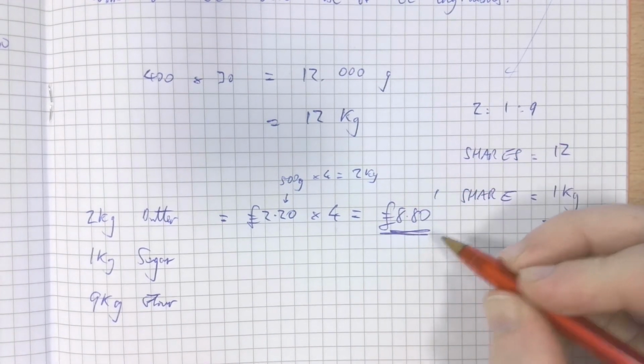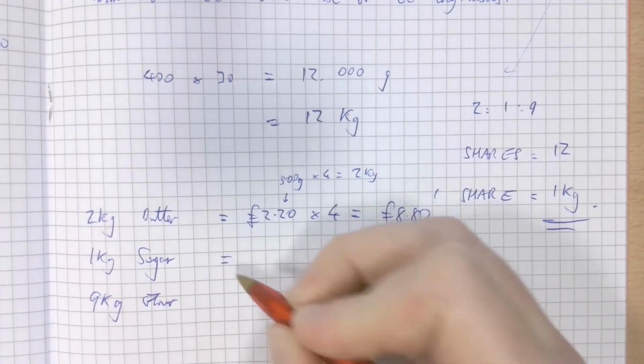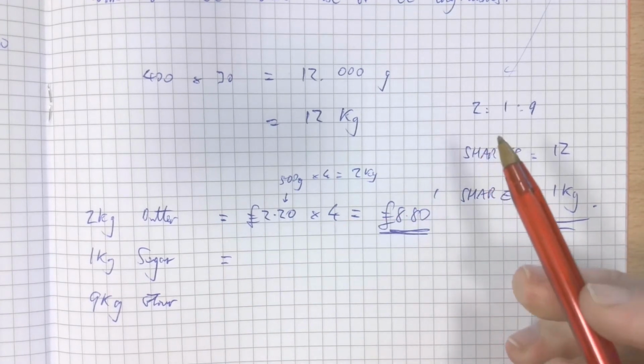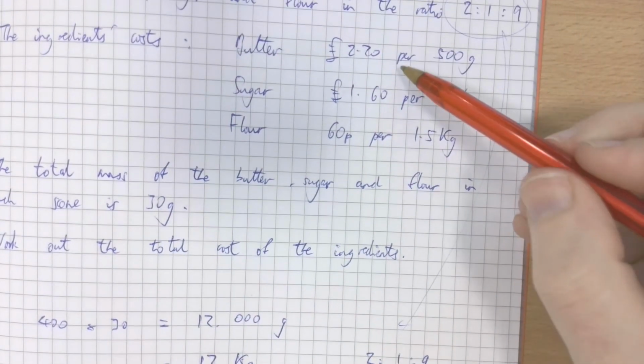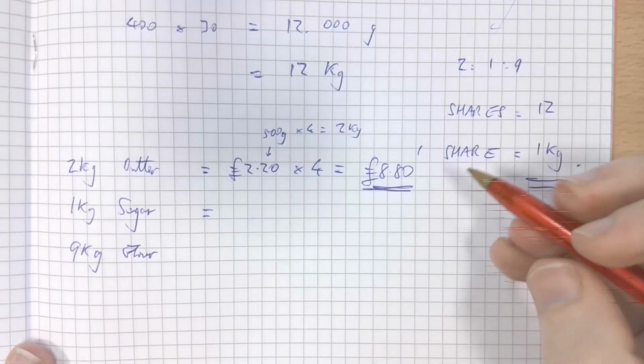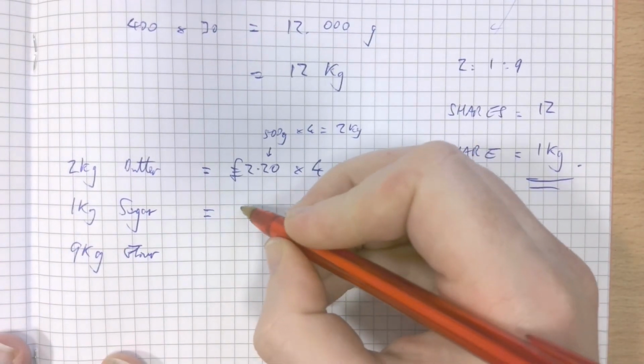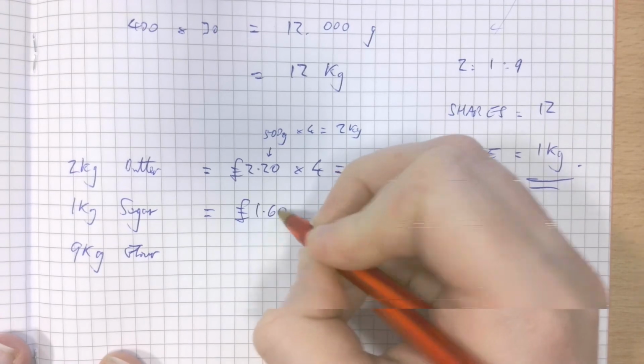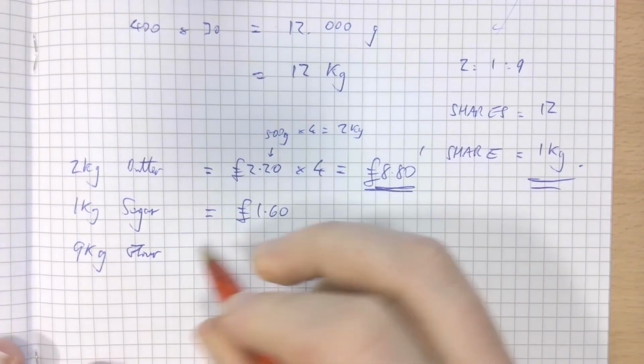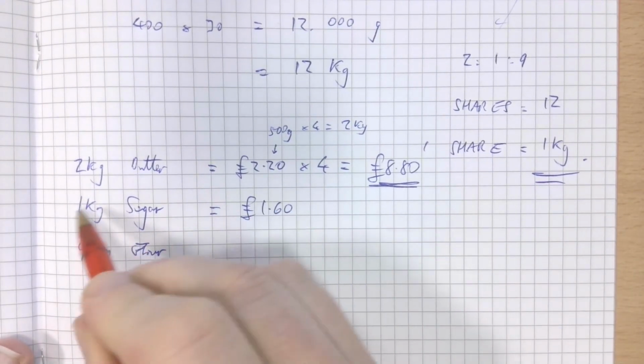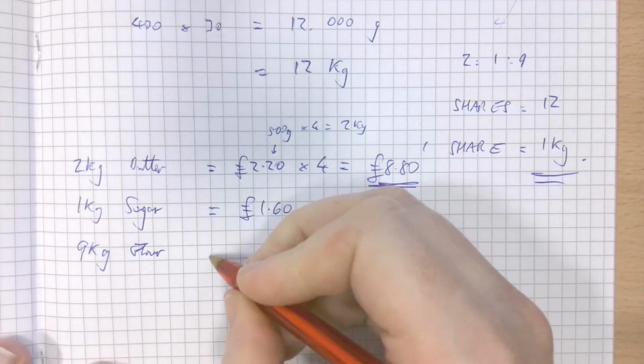£8.80. Now, the 1 kilogram of sugar that I've got, the pricing that I've been given in the question is £1.60 per kilo. So, and I've got 1 kilo, so actually I don't need to do anything to £1.60. It's 1 kilogram is the pricing and 1 kilogram is how much I want, so that one's straightforward.